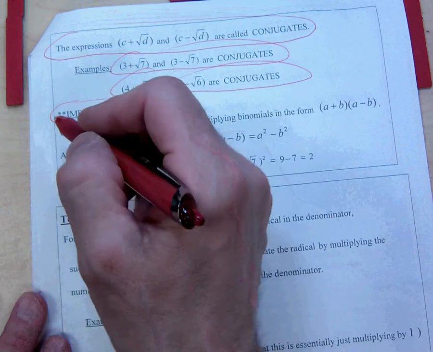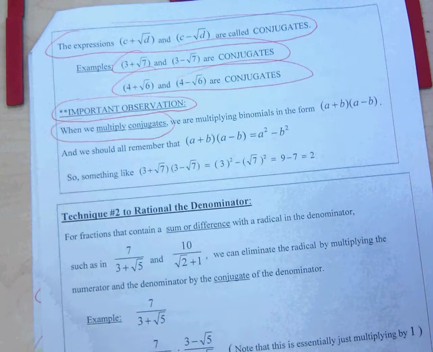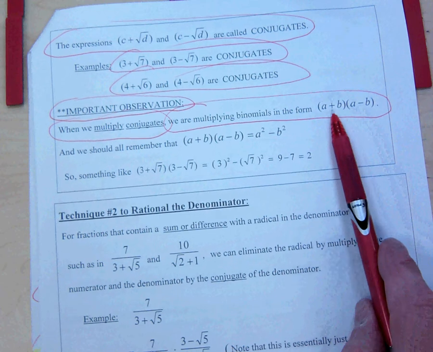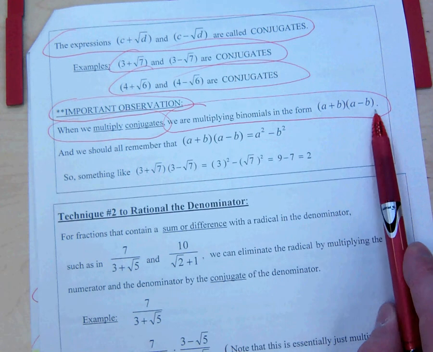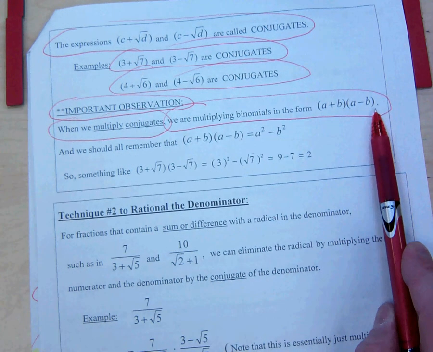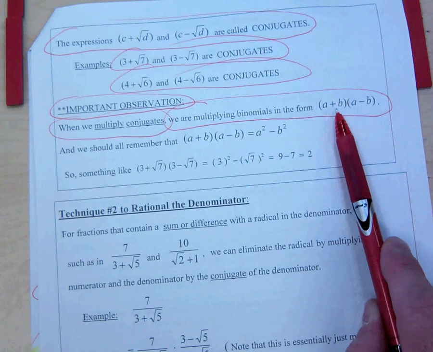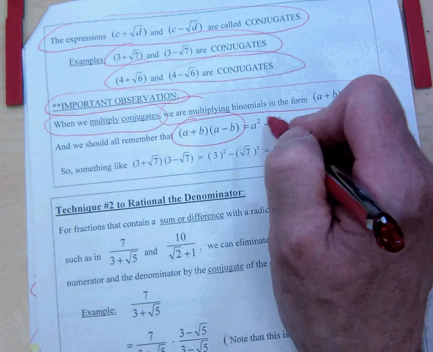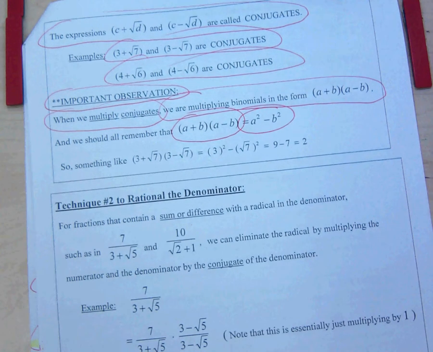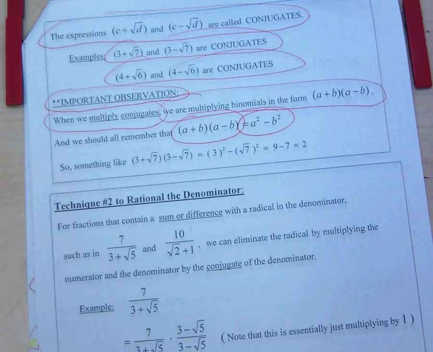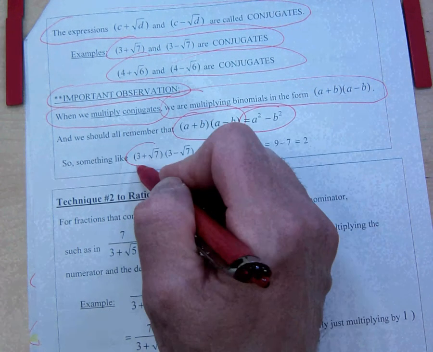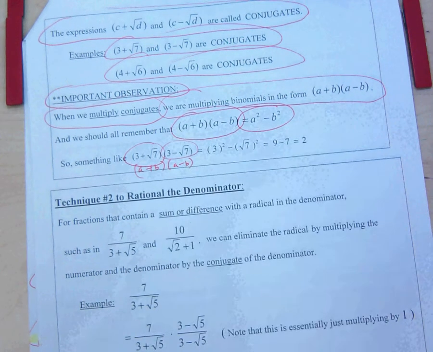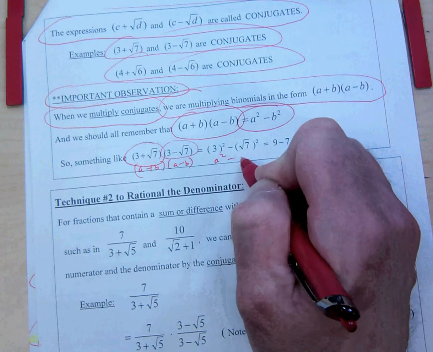What happens when we multiply conjugates? Well, watch what happens. When we multiply conjugates, technically we're multiplying two binomials, where one is in the form a plus b, and the other is a minus b. And we saw this over and over in the past. If you foiled (a plus b) times (a minus b) and simplified, guess what it would always simplify to? Always. It would always simplify to your a squared minus your b squared. And so that's going to be part of the trick. Are you ready? So if you ever multiply conjugates, a plus b times a minus b, the shortcut is just to turn it into what? Your a squared minus your b squared.